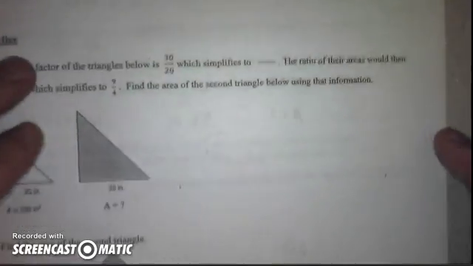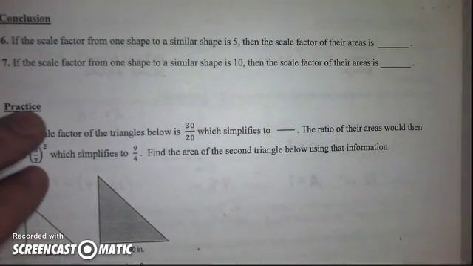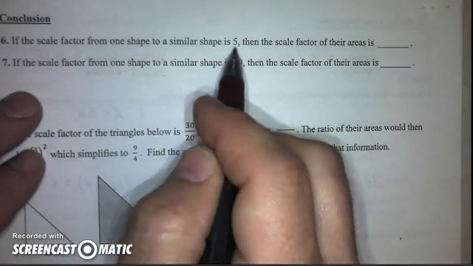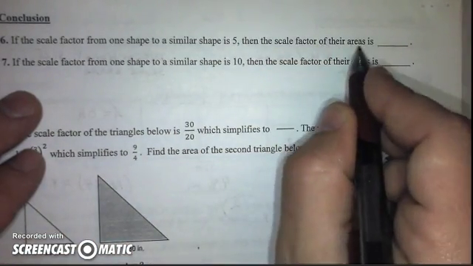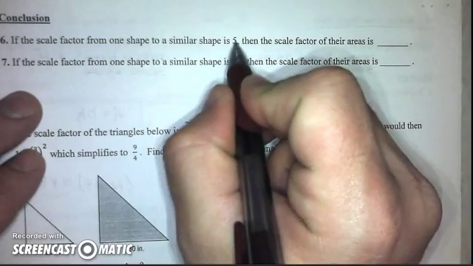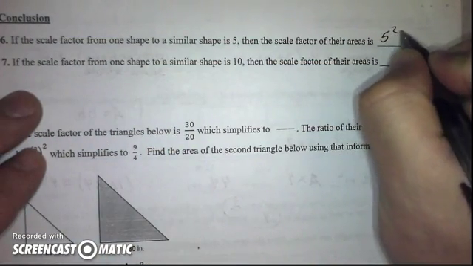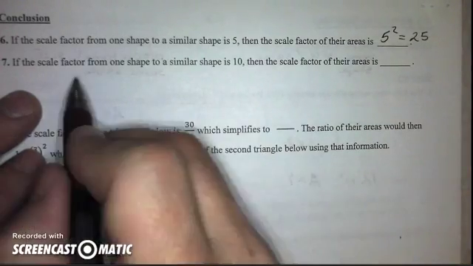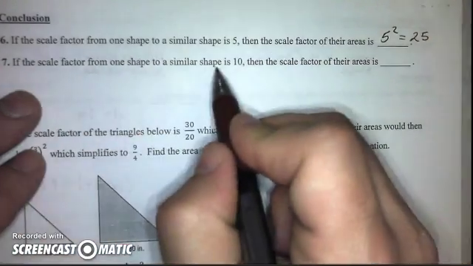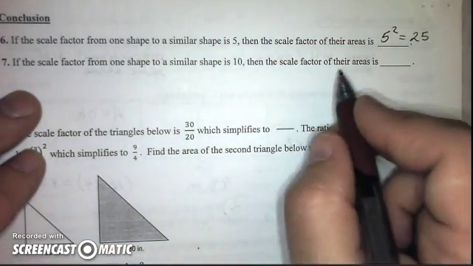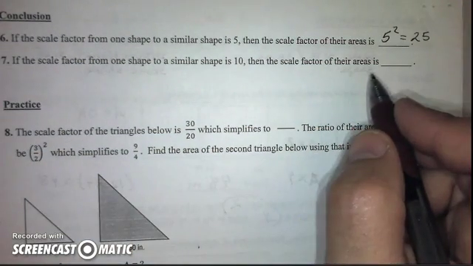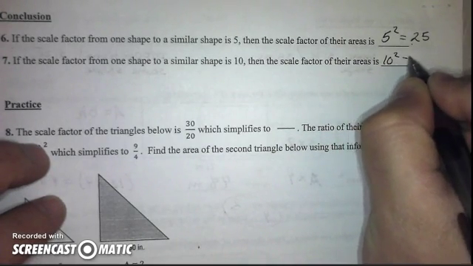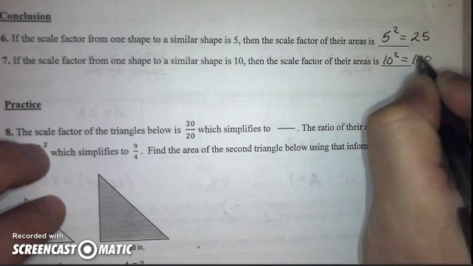Okay, and that leads us to the back. So here's our conclusion. Here's a way we can wrap this up. If the scale factor from one shape to another is 5, then the scale factor of their areas, remember, is that to the second power, which is 25. Okay? If the scale factor from one shape to a similar shape is 10, then the scale factor of their areas, what is that? Should be 10 squared, which is 100.